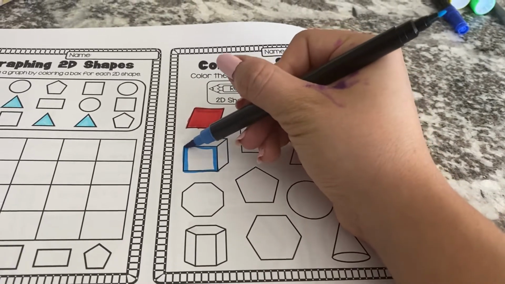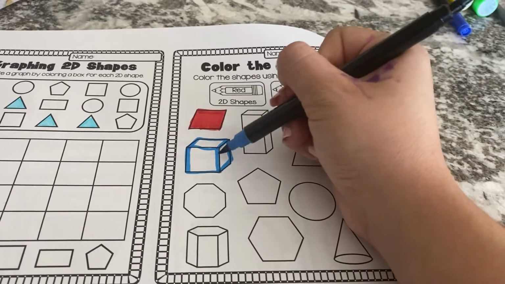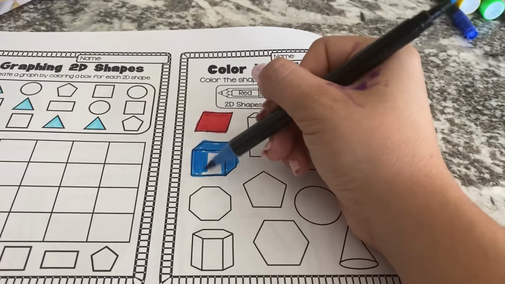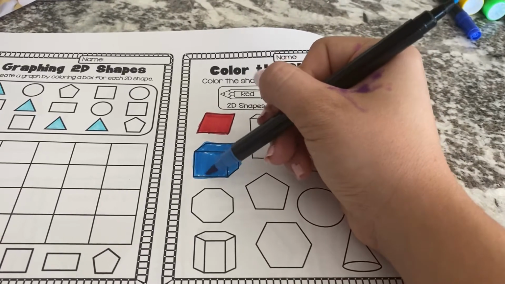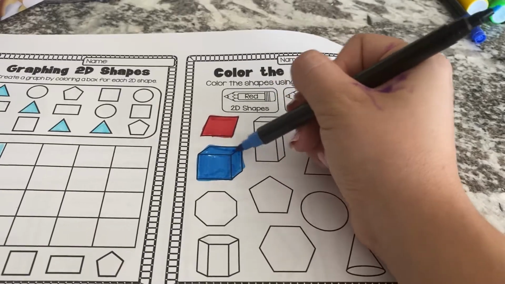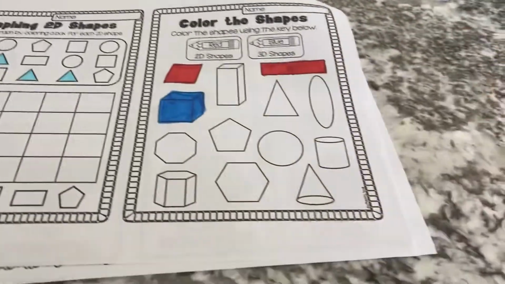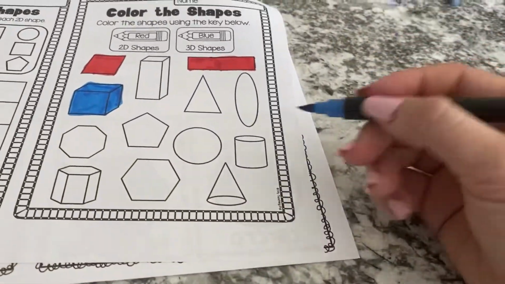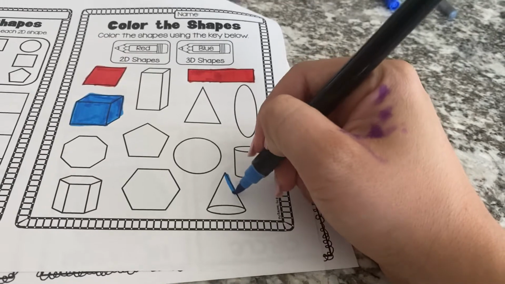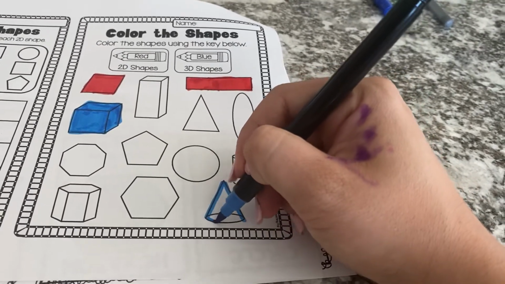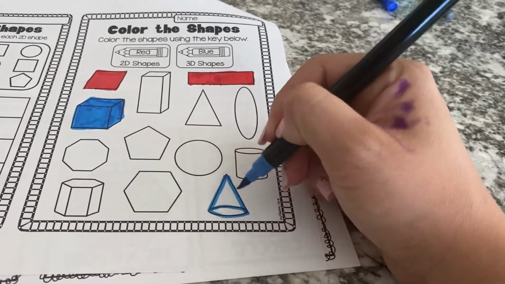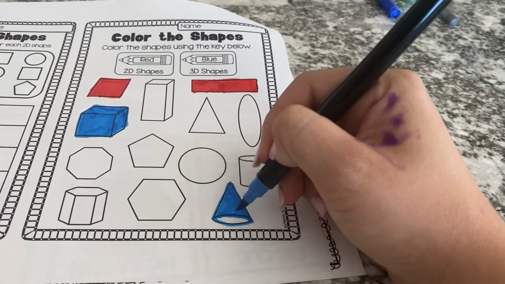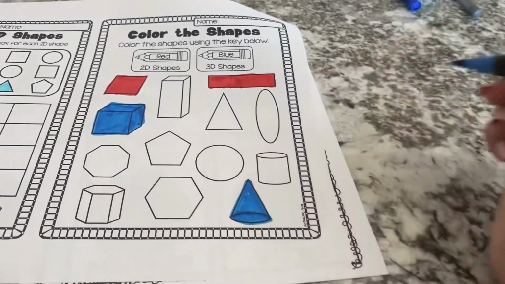I'm gonna go ahead and outline it, and then I can color it in. So we have a cube. And I'm also going to look around and see what other one I have. So I'm gonna go ahead and color this one because I know this is a cone, and remember that song that we used to do on the board, the 3D shape song? It looks like a party hat. And go ahead and color it blue as well, because it is a 3D shape.